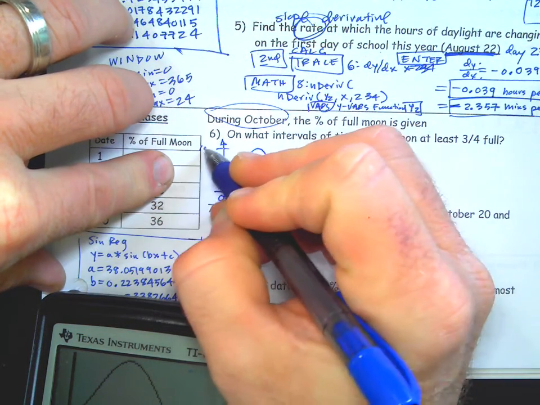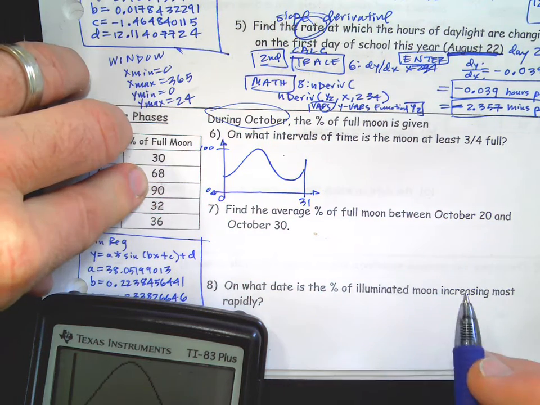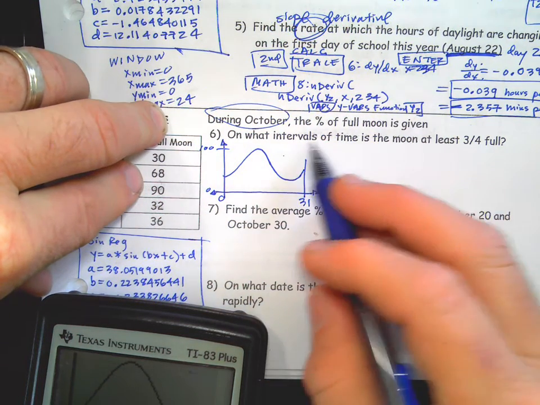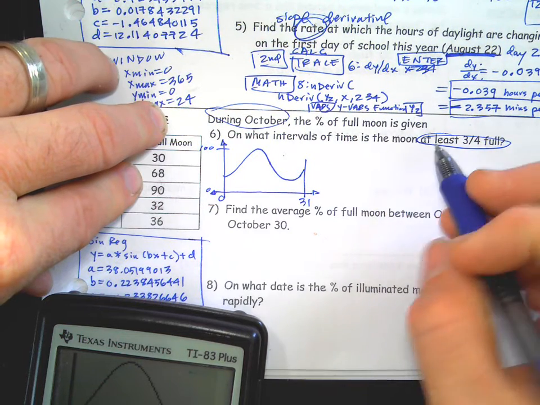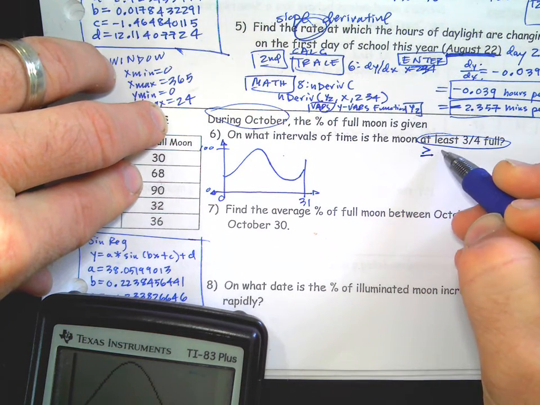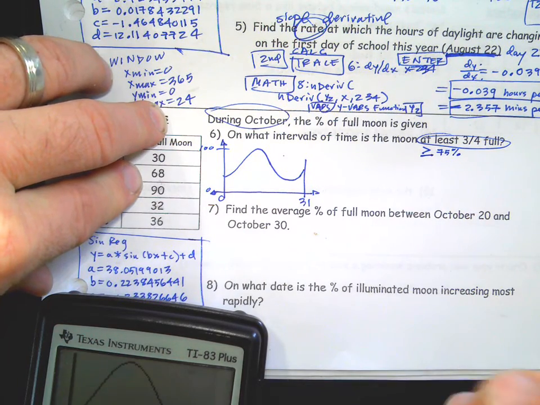Okay, that's like about 100. There you go. Quick rough sketch, just so I know. All right, now it says, at what intervals of time is the moon at least 3/4 full? Now, at least means greater than or equal to, and in this case, 75%, right?